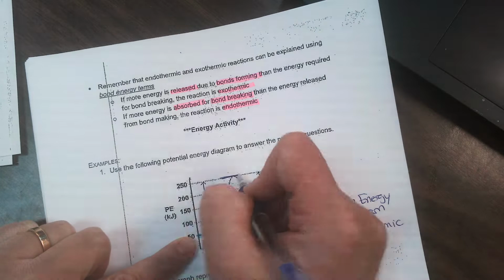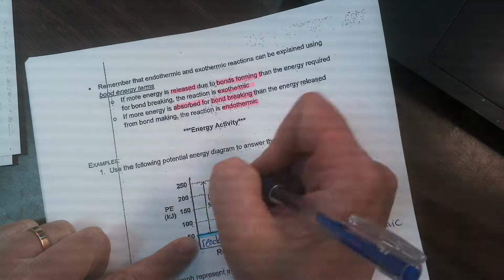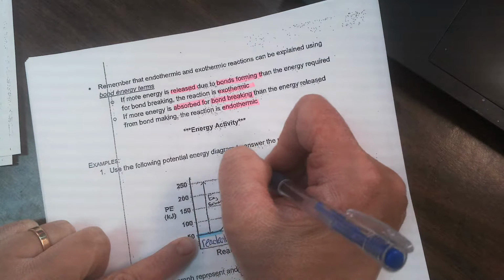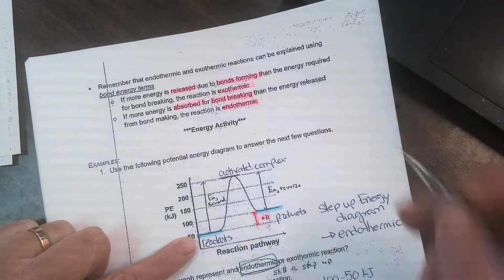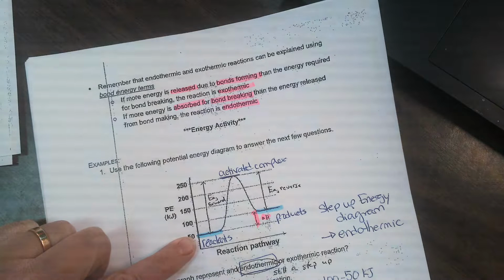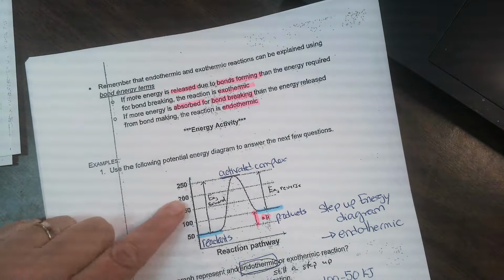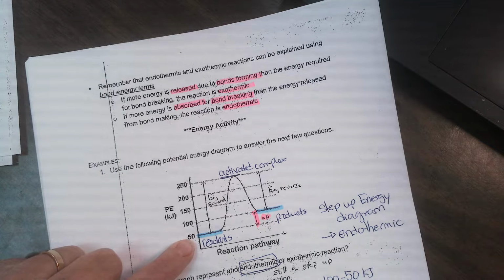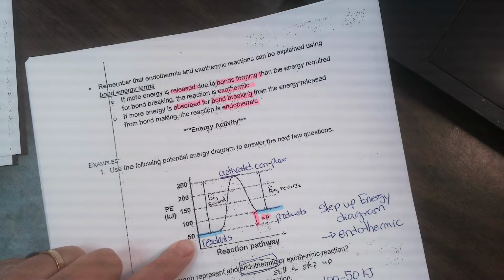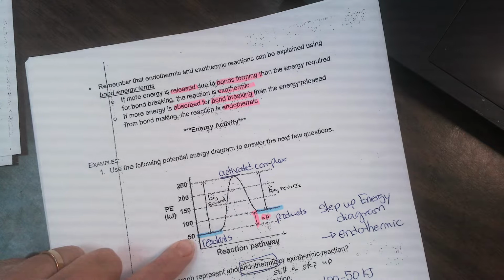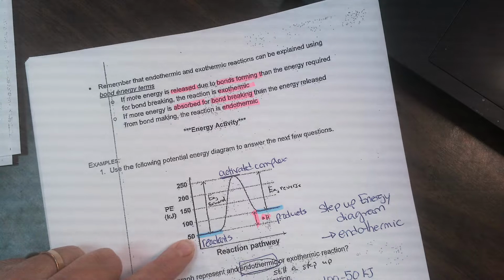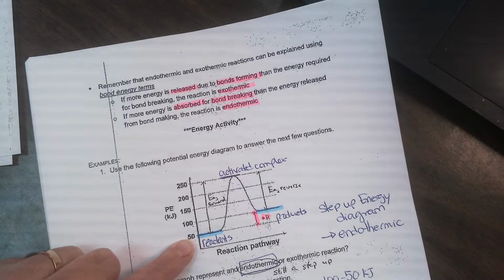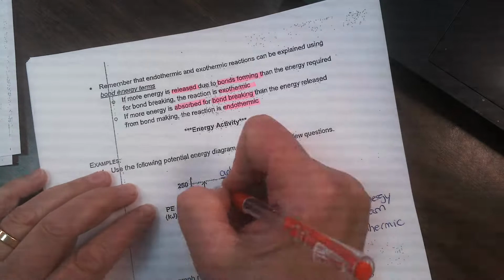The maximum potential energy is the activated complex. So we have 250 kilojoules at our maximum, and we started out at 50. So our activation energy for the reaction in the forward direction is 200 kilojoules. Okay, that's this piece here.